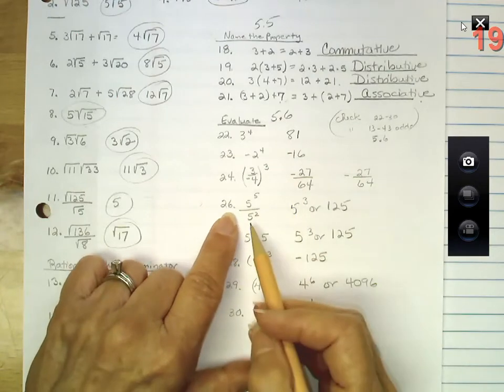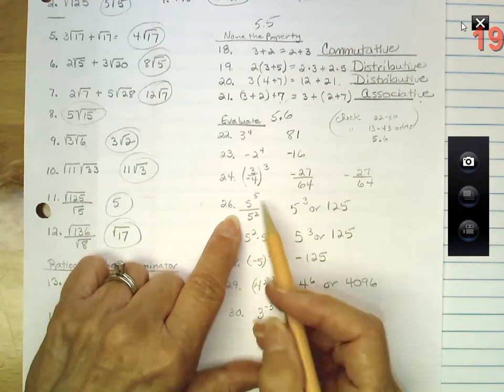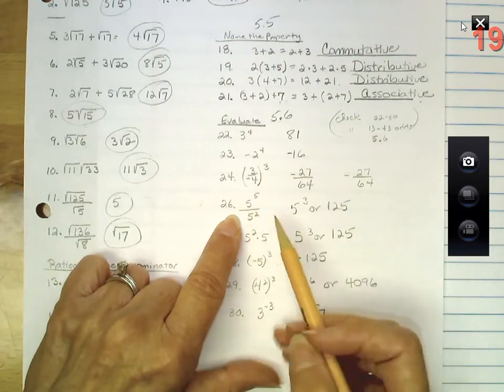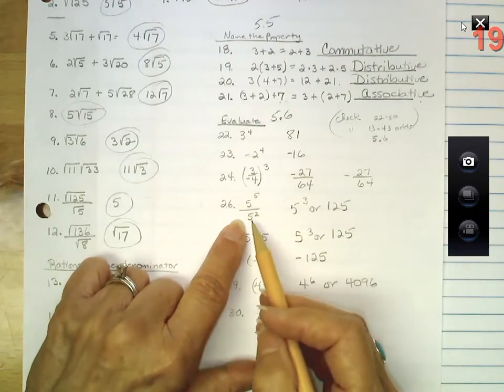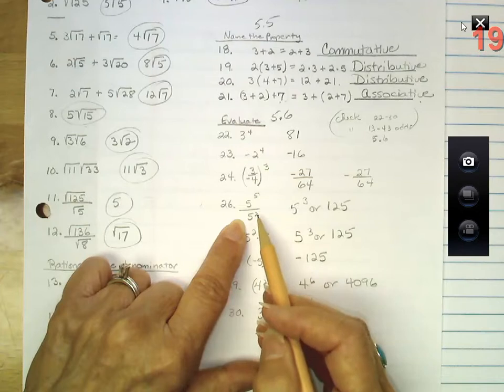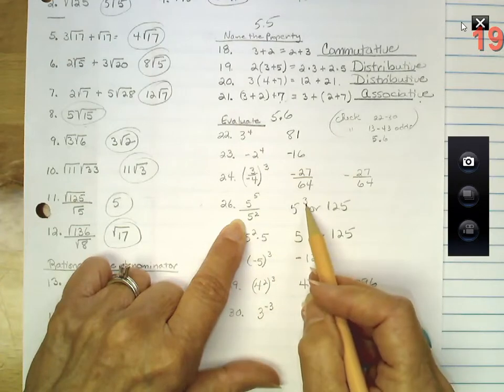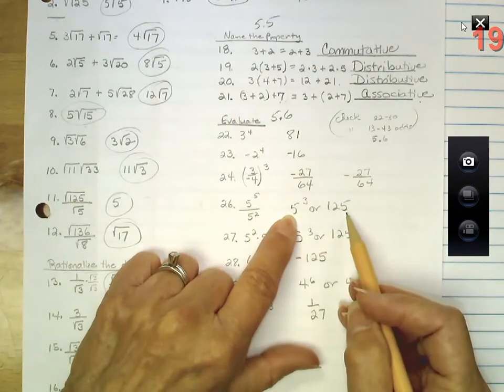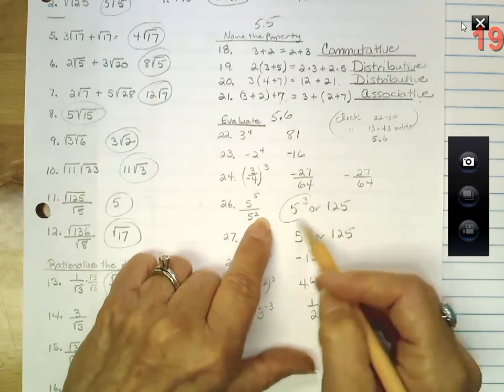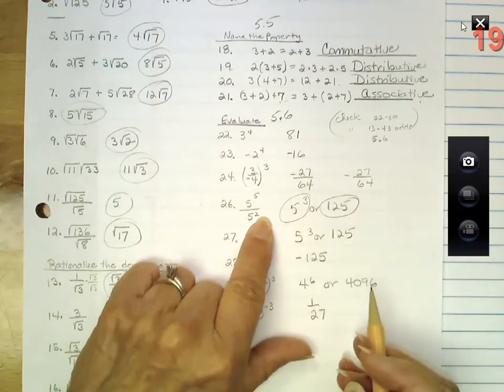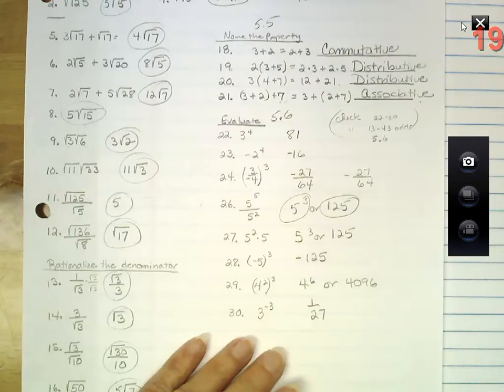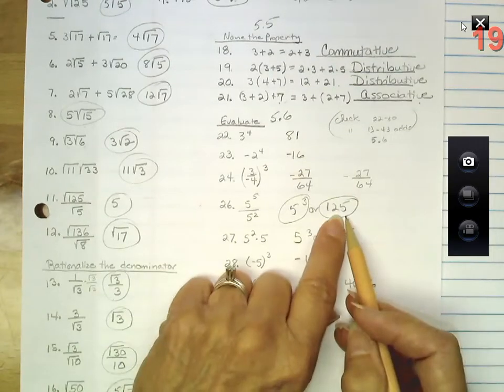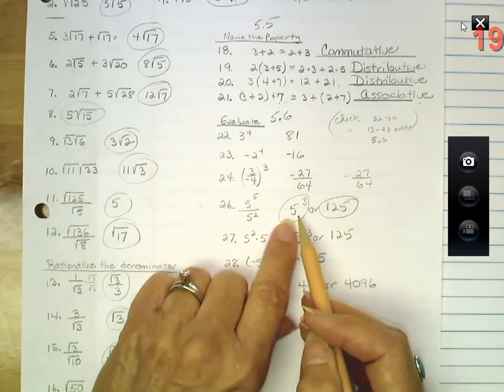All right, on this one, you're dividing, so you've got 5 to the 5th over 5 squared, which is 5 minus 2 is 3. So 5 to the 3rd is 125. Either one of these answers would be considered okay, because sometimes they want the actual number, other times they just want it like this.